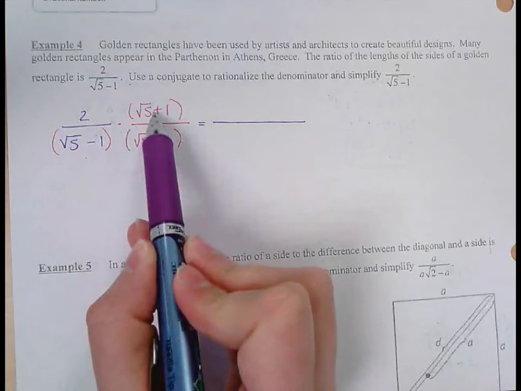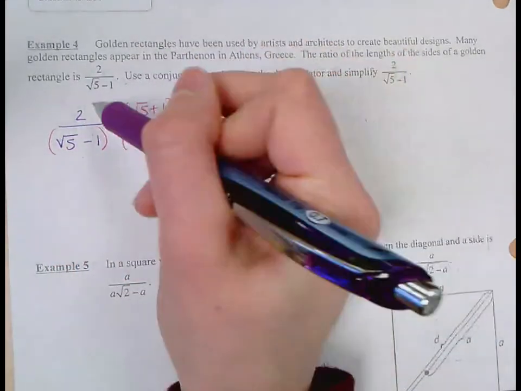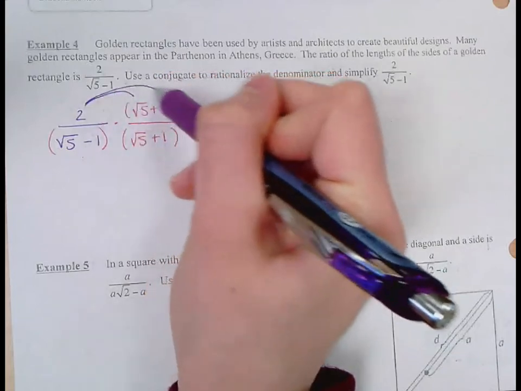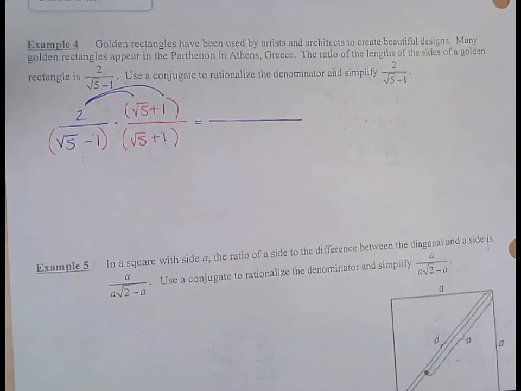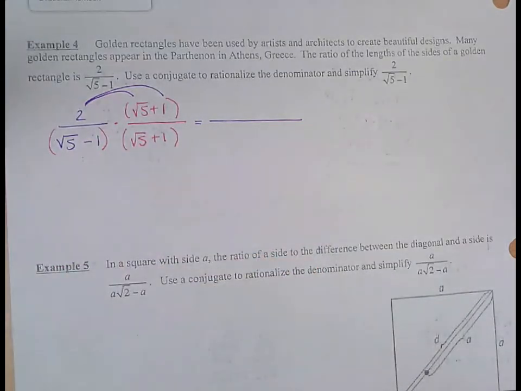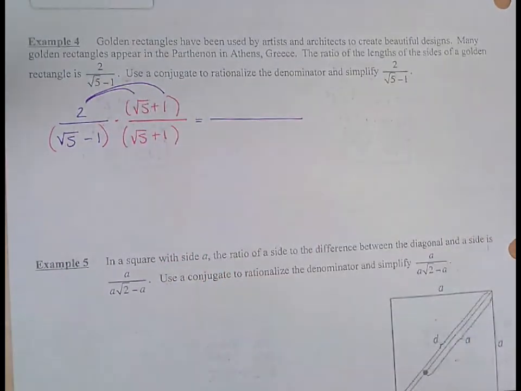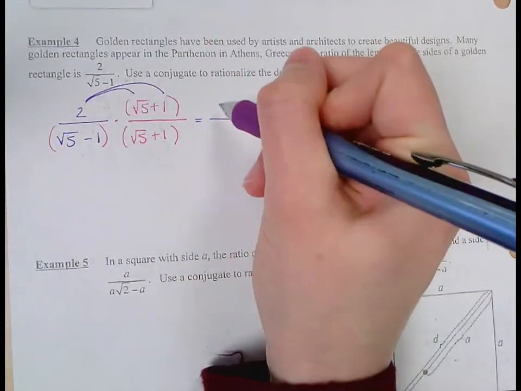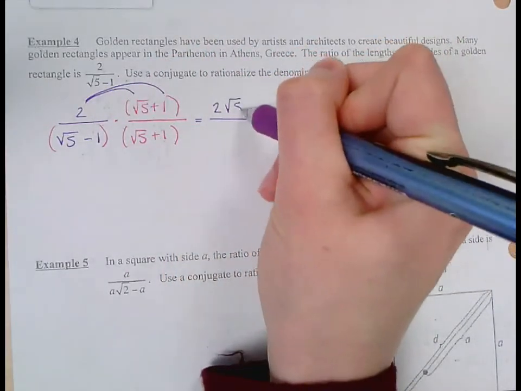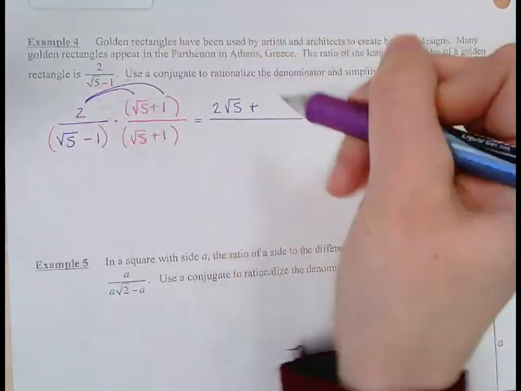Okay, so on the top, because I just have a 2 multiplied by that quantity, I just have to distribute the 2 to the square root of 5 plus 1. Careful here, 2 times the square root of 5 does not become the square root of 10, because the 2 is not in a square root and the 5 is. So 2 times the square root of 5 is just 2 square root 5. And then I have plus 2 times 1 is 2.